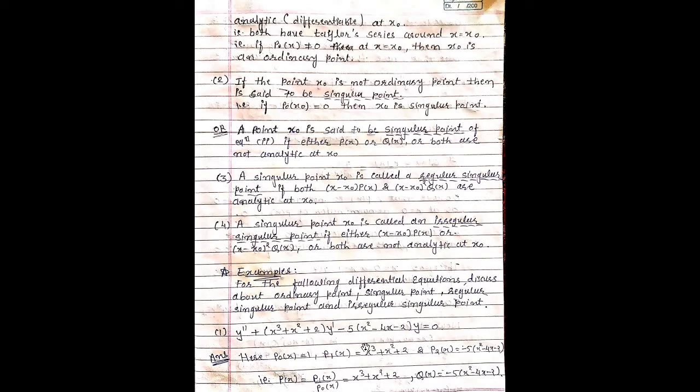So it is minus 5 into (x square minus 4x minus 2). From this we can write p of x and q of x. So our p of x is (x cube plus x square plus 2) divided by 1 and q of x is minus 5 (x square minus 4x minus 2) divided by 1.